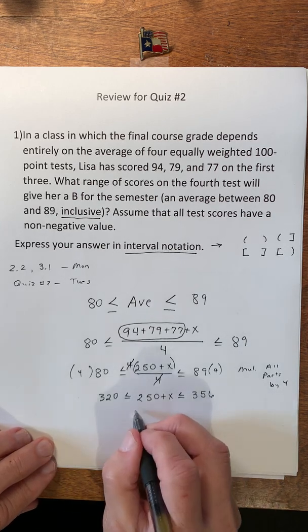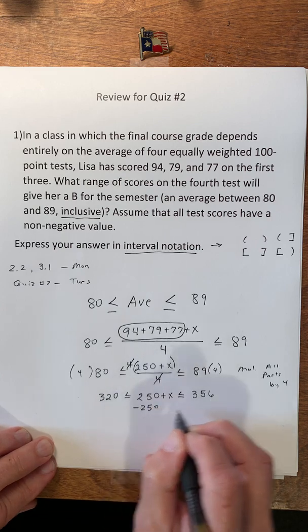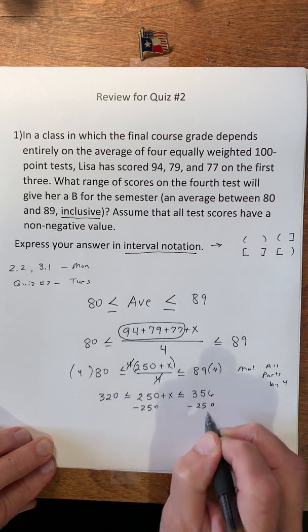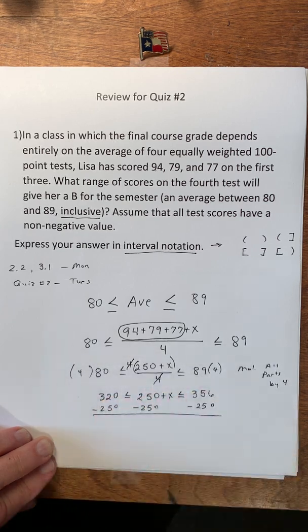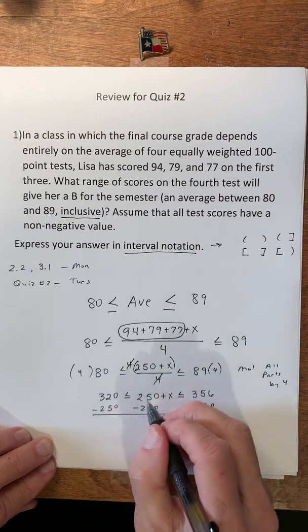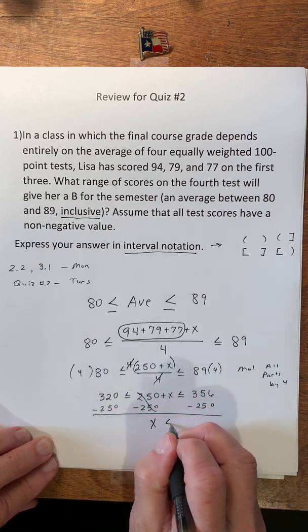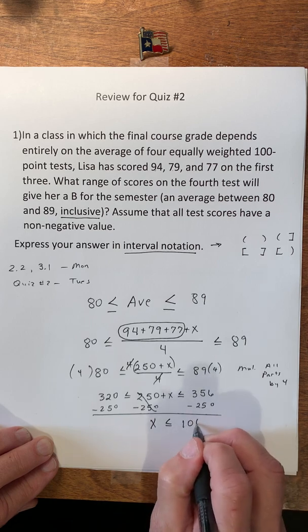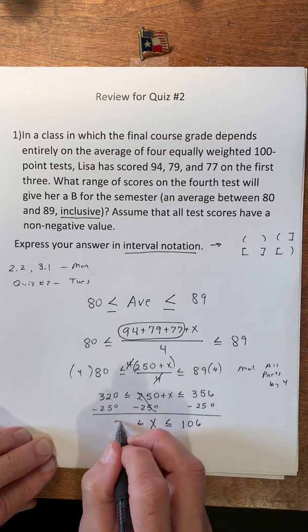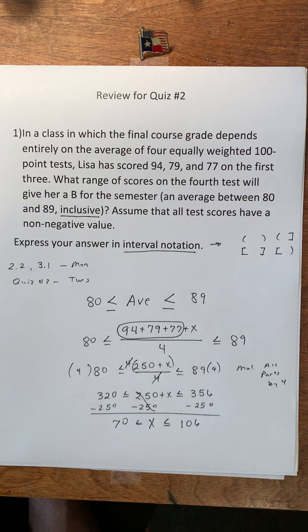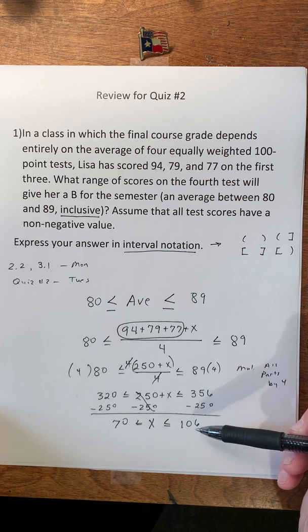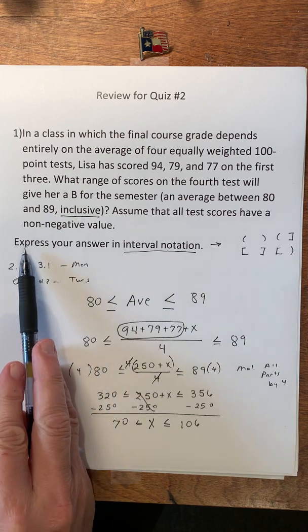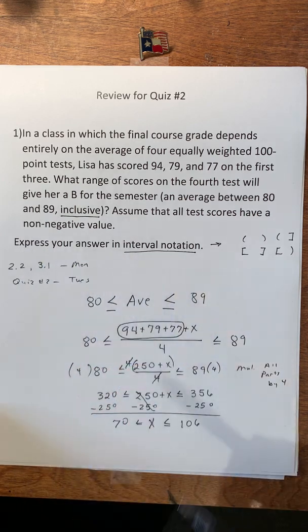We need to get x by itself, so we're going to subtract 250 from each part. Notice it's not both sides anymore. It's 3 sides, so to speak. It's 3 parts. So the x turns out to be somewhere between 106 and 70. Now notice these are 100-point tests, so I'm not going to put 106 in my answer. I'll simply put 100. And it says to express my answer in interval notation.